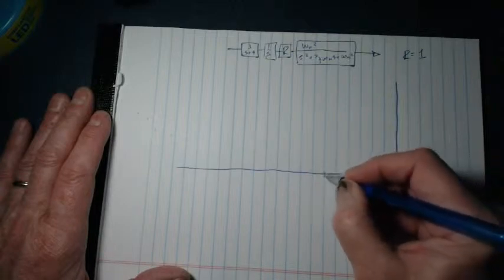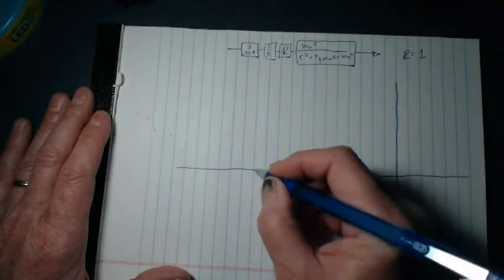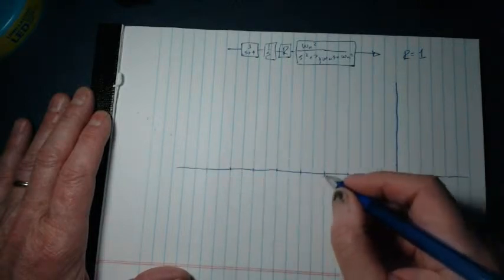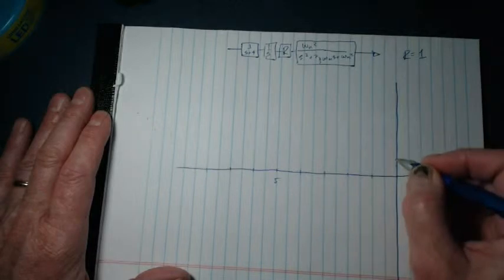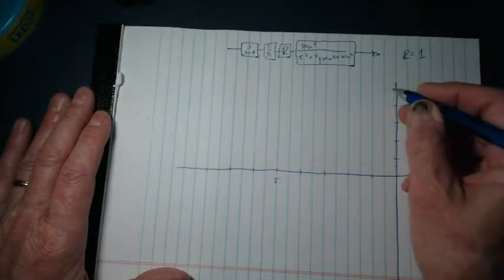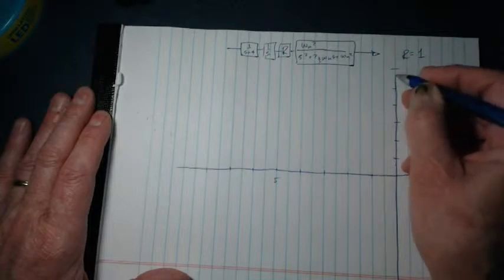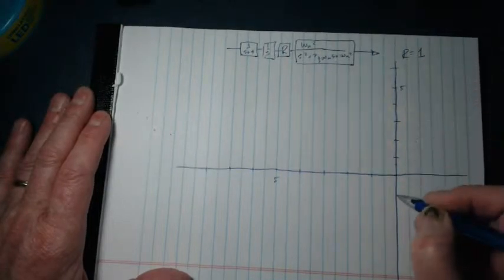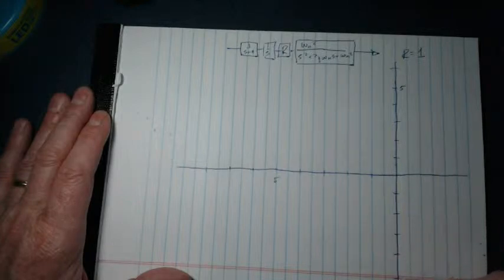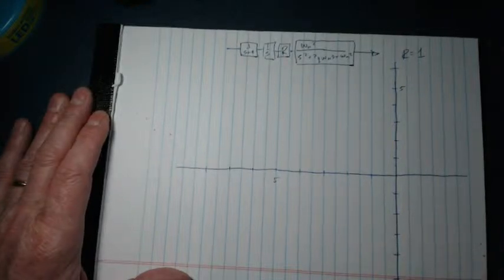One, 2, 3, 4, 5, 6, 7, 8. 1, 2, 3, 4, 5. I'm going to try and do that. 1, 2, 3, 4, 5, 6, I don't know. 1, 2, 3, 4, 5, 6. Good luck. Maybe I've got that right, maybe I don't.